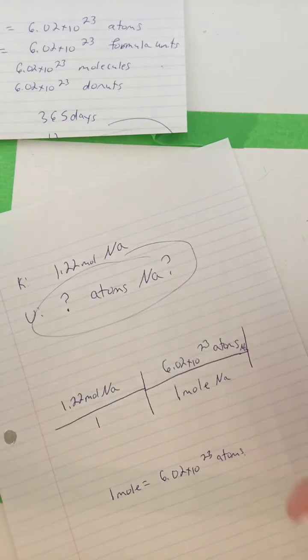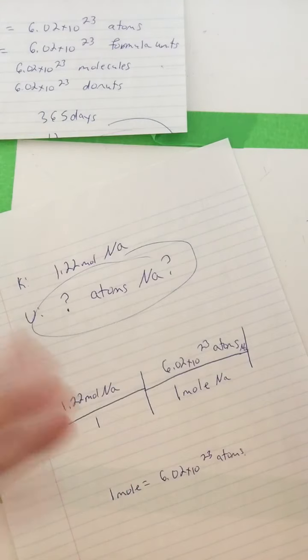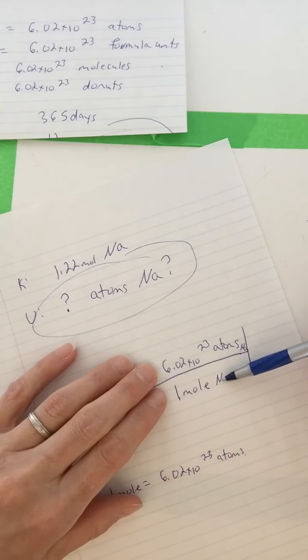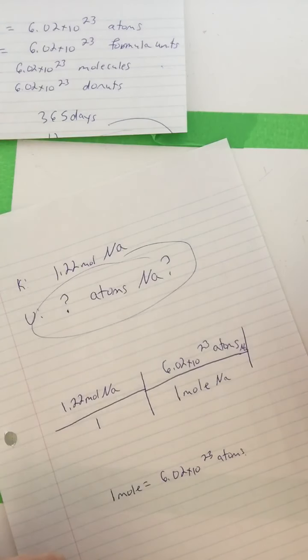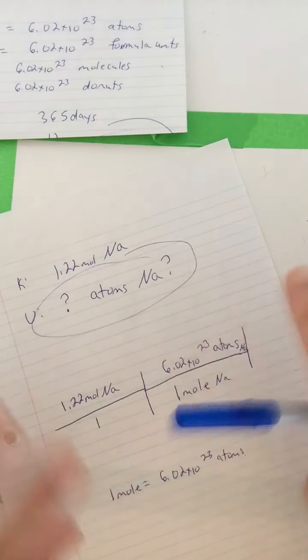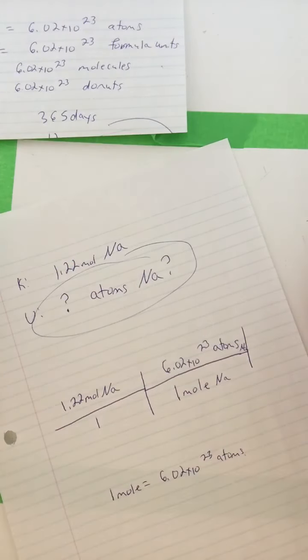It's like saying 1 dozen. We all know it could be 12 apples, 12 oranges, 12 donuts, 12 rolls. Well, a mole, it doesn't matter if it's a mole of sodium, a mole of calcium, a mole of anything. It's 6.02 times 10 to the 23 atoms of whatever you're talking about. It's like saying a dozen is 12 of whatever you're talking about. So it's the same kind of number. It's just a general number that applies to all things.